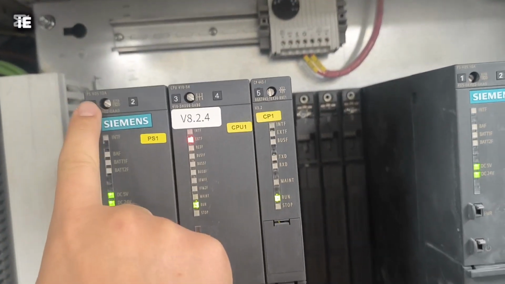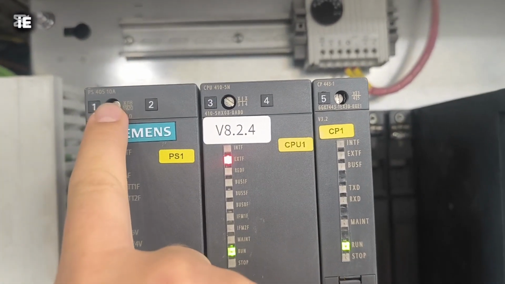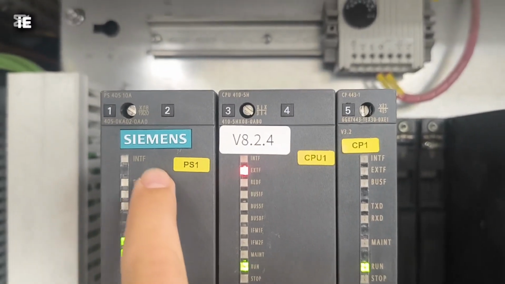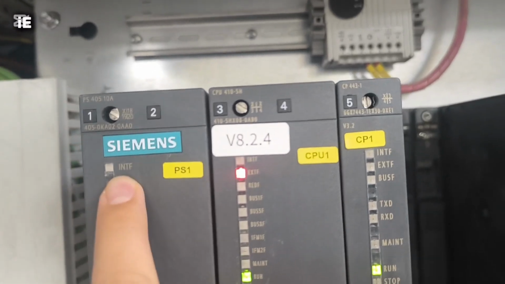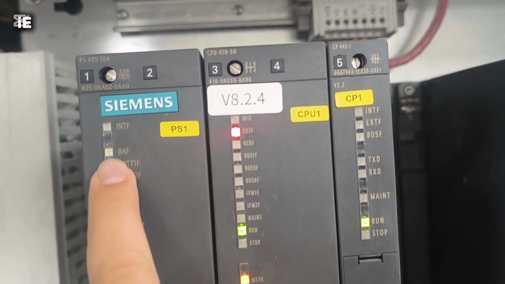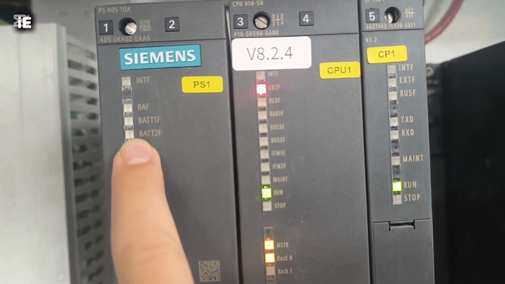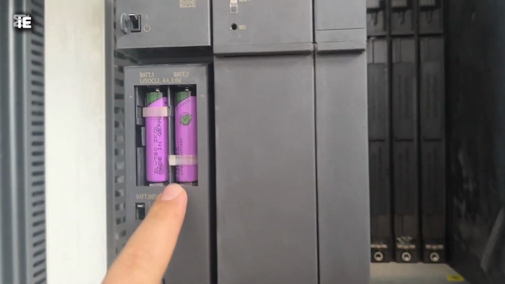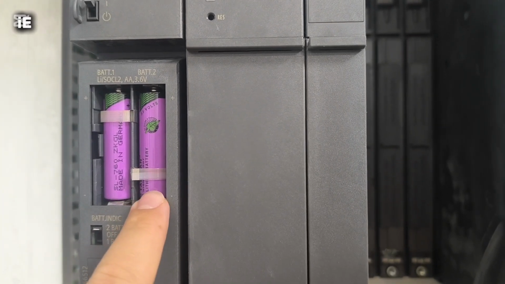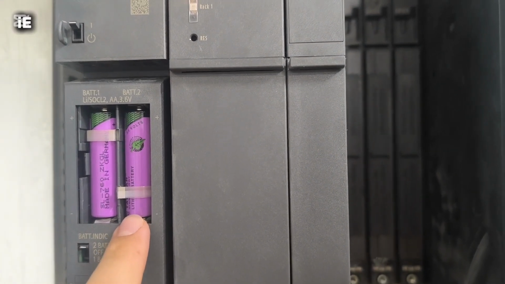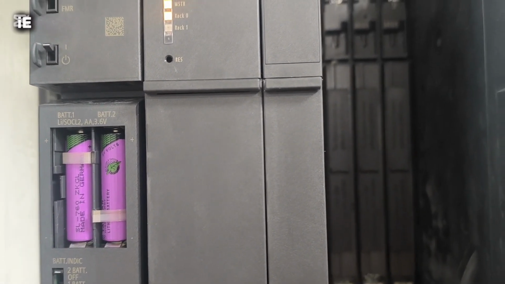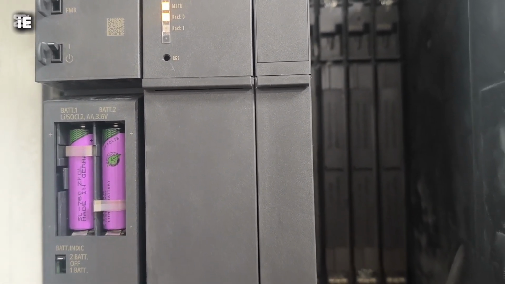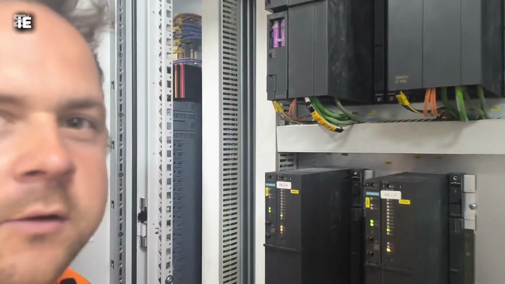The power supply unit is PS 405 10 amps. We have multiple lights for diagnostic. So for this internal fail of the power supply, battery fail 1 and 2. Because in this socket we have two batteries. Each battery has 3.6 volts, so do not mismatch with standard 1.5 volts. This is special batteries 3.6 volts, and this is to keep user program alive during power failure of the PLC.